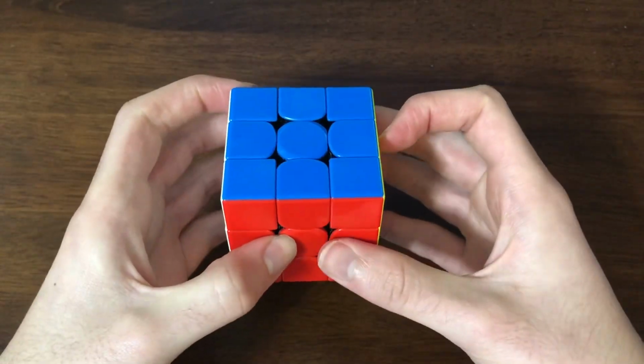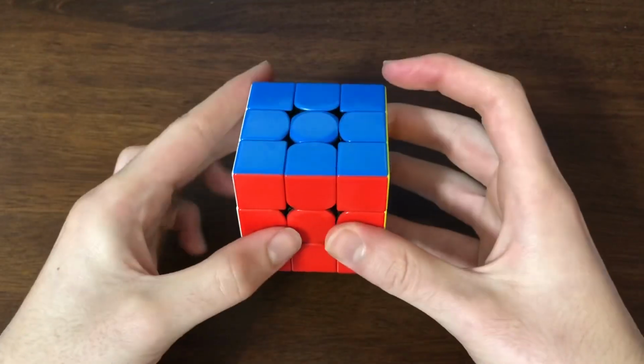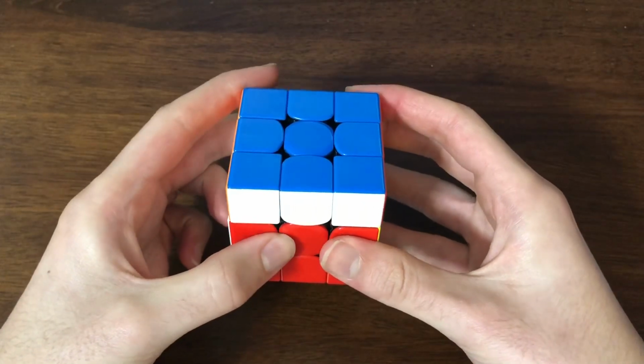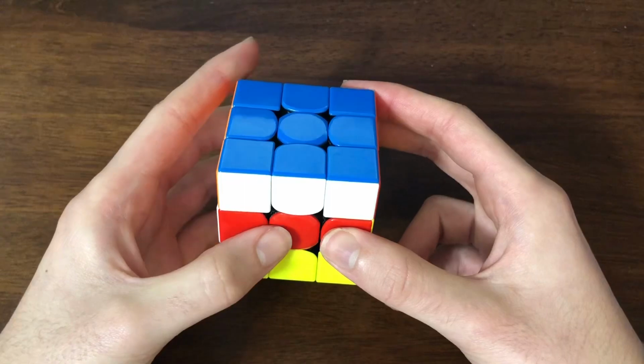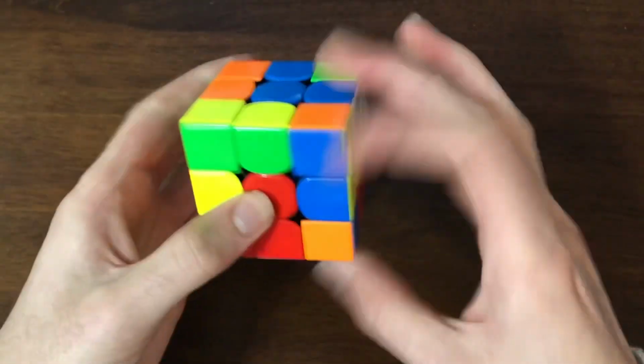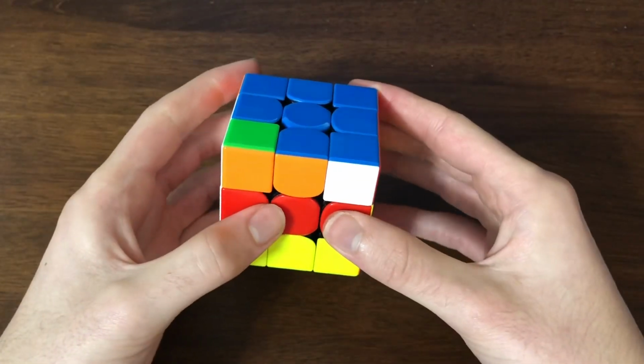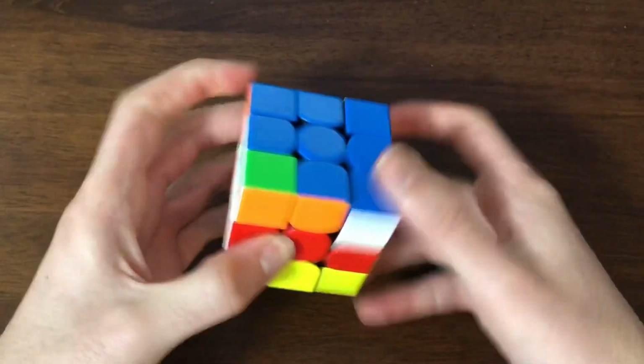And you can also do this for DBL here. You can do the U prime and this D prime move at the same time, R2 setup, and then you have a JB perm, and once again, you undo the setup moves at the same time.